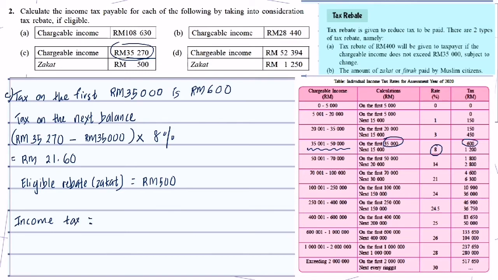Tax on the first 35,000 is 600. Tax on the next balance is 21 ringgit 60 cent and minus the eligible rebate 500 ringgit. Okay, so income tax equals 121 ringgit 60 cent.